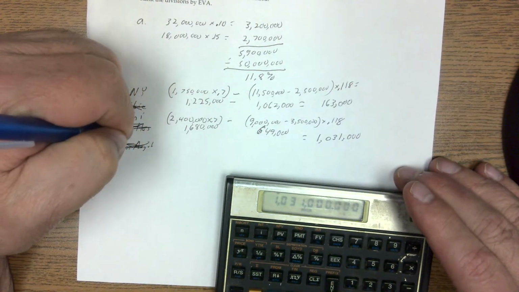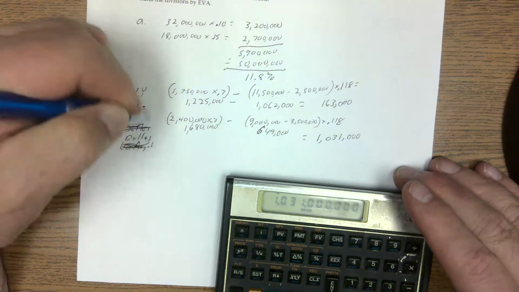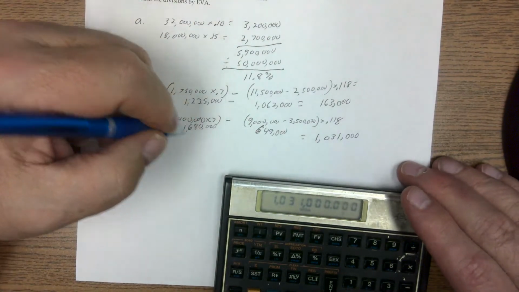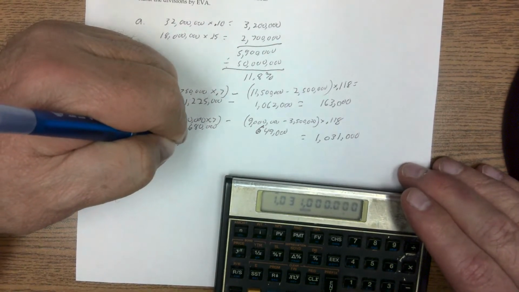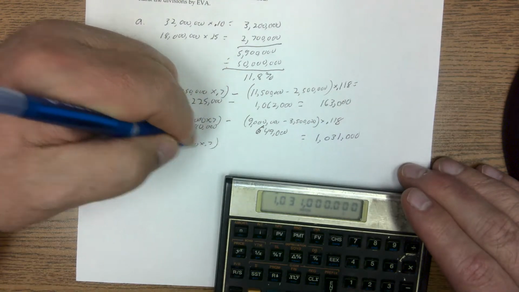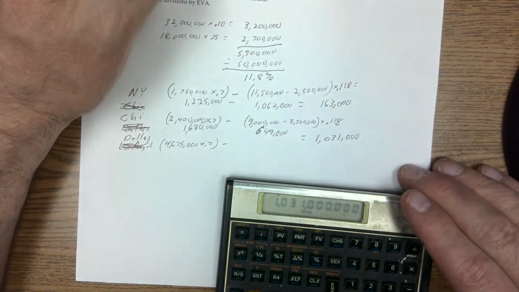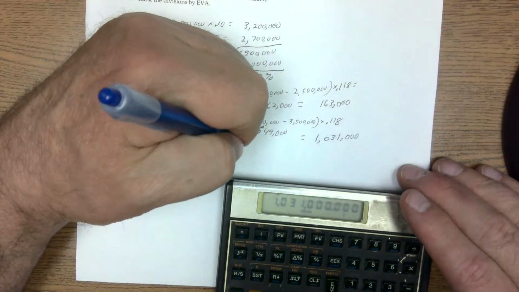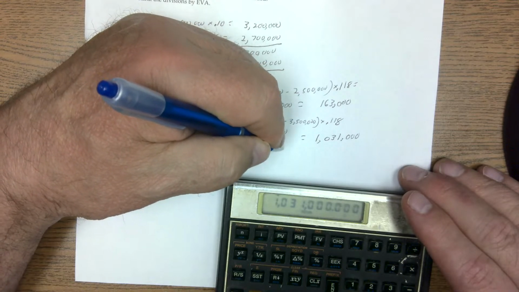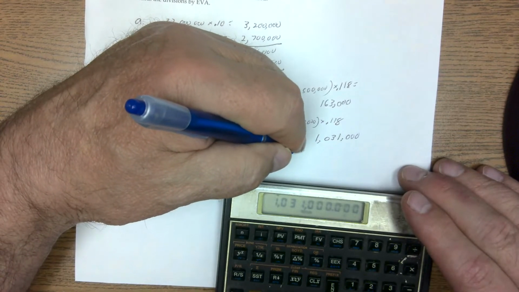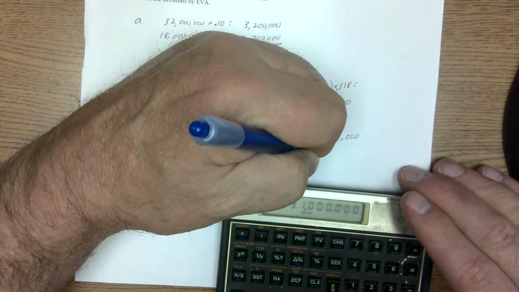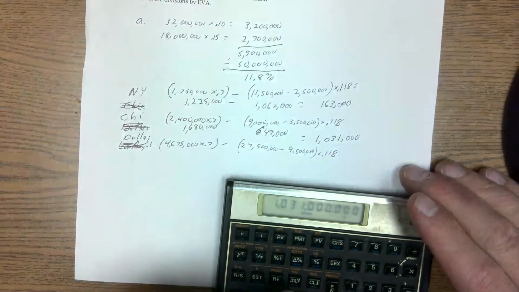Dallas is going to be 4,675,000 times 0.7 minus 27,500,000 minus 9,500,000 times 0.118.